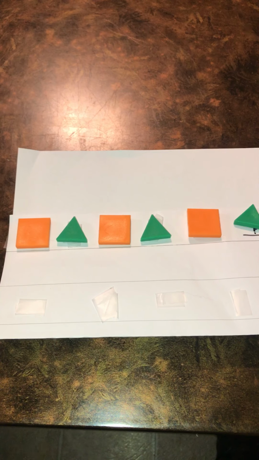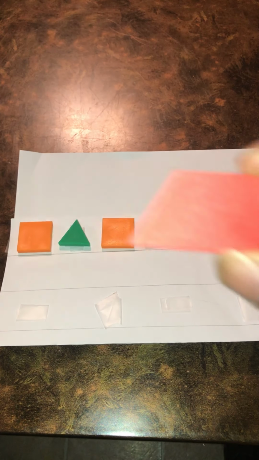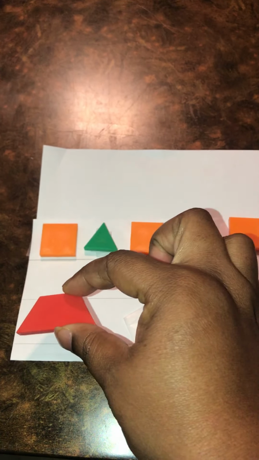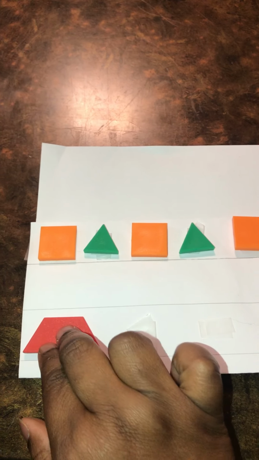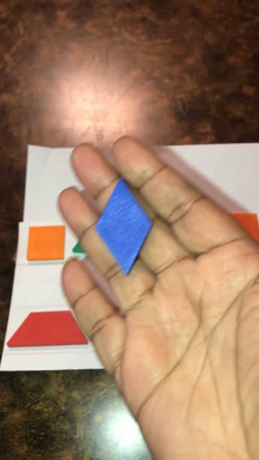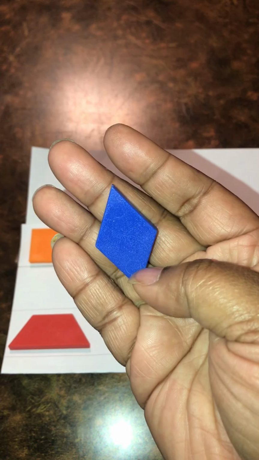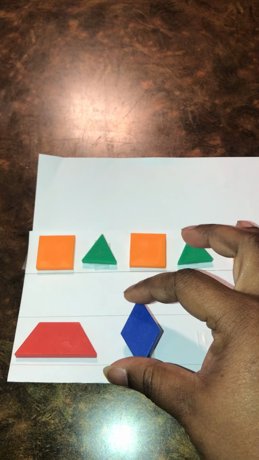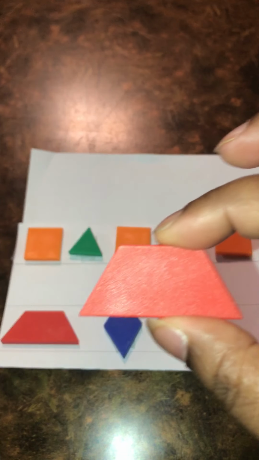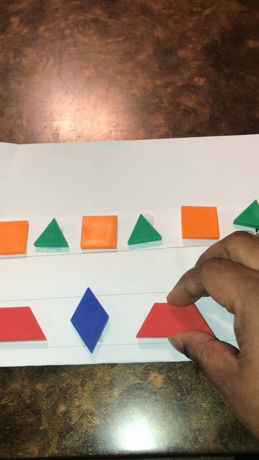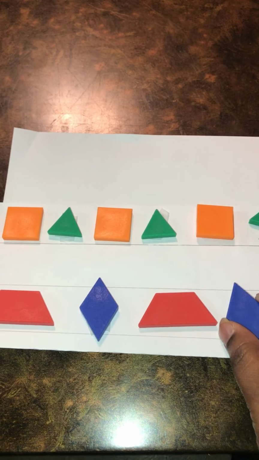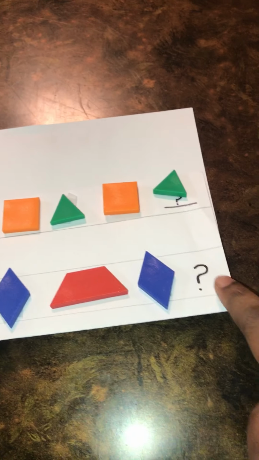Okay, so for our next pattern, we're going to use a red trapezoid. We'll start with that. Place it here. And then we have, you guys know what this is. That's our blue diamond, red trapezoid, blue diamond, and then we have our question mark.